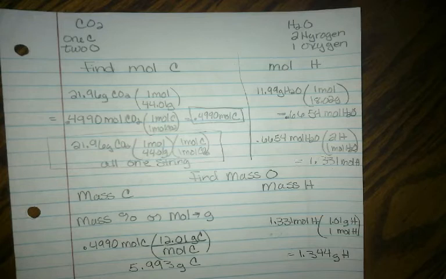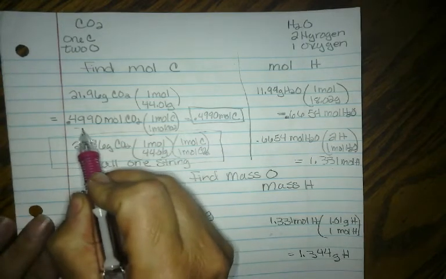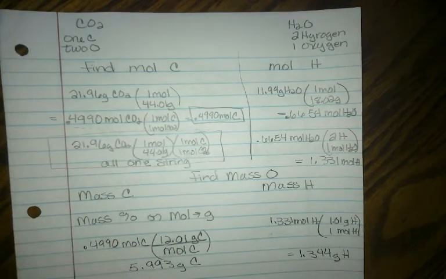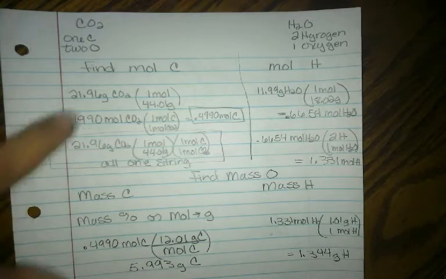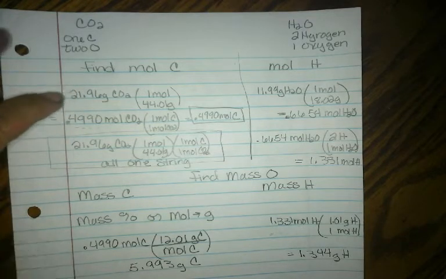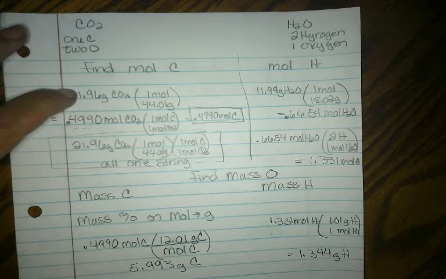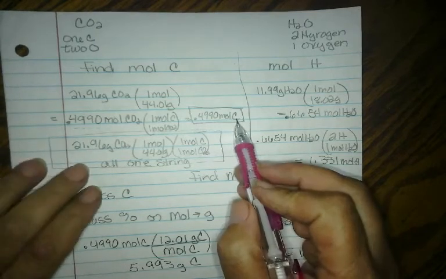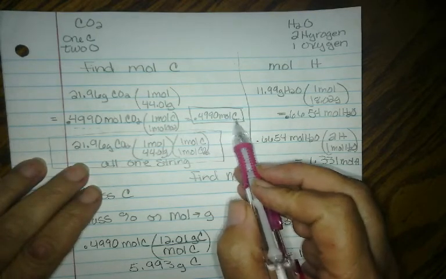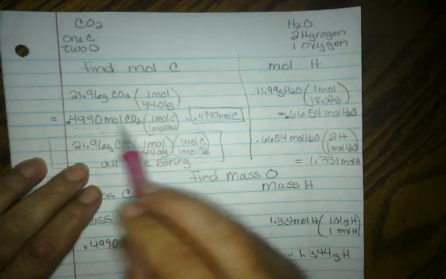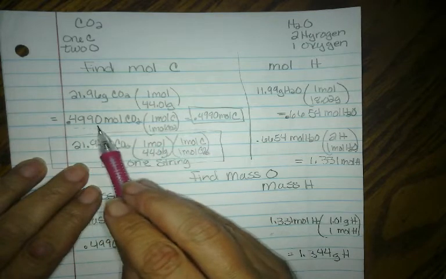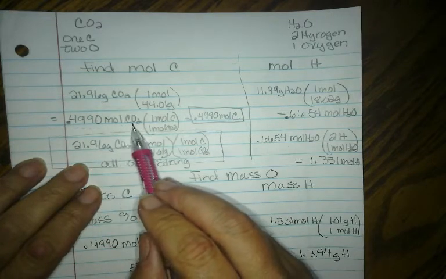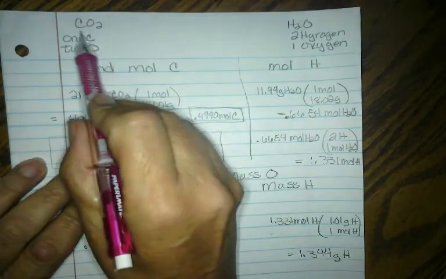When we do these problems, it's important to keep as many sig figs as you possibly can. And since they gave us this number and we multiplied, we have 4 significant digits there, 4 significant digits there. I'm going to keep 4 significant digits. Okay? Now, once I have 0.4990 moles of carbon, I need to look at carbon dioxide.